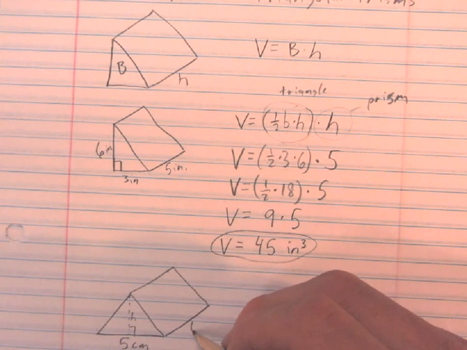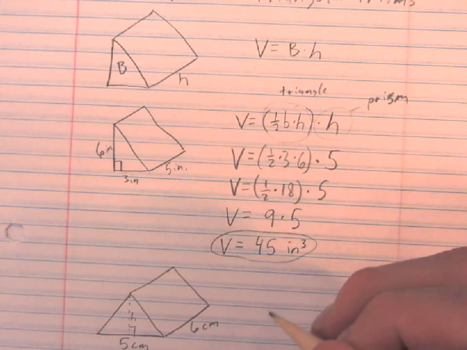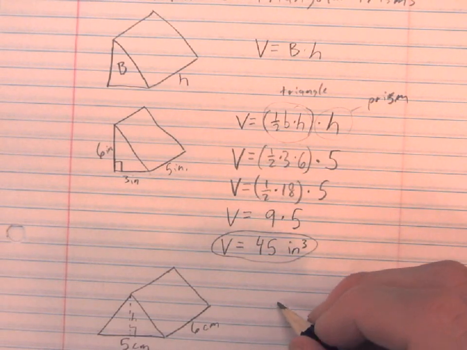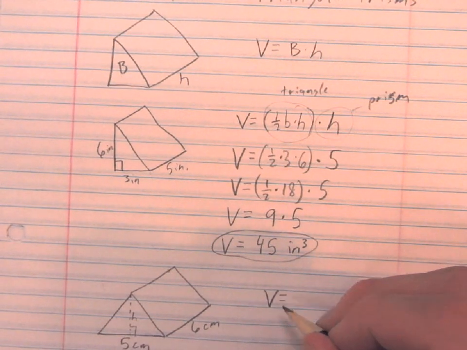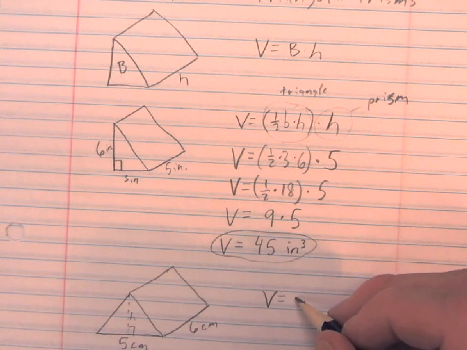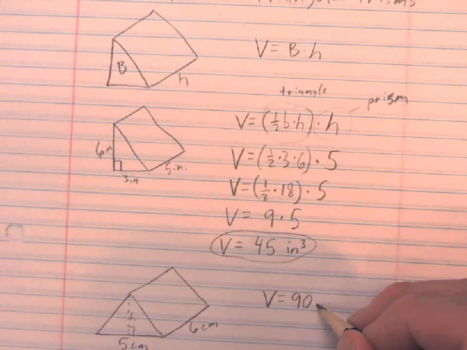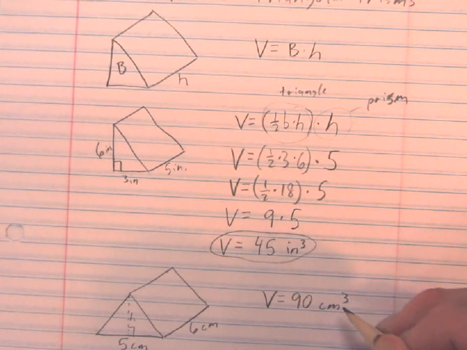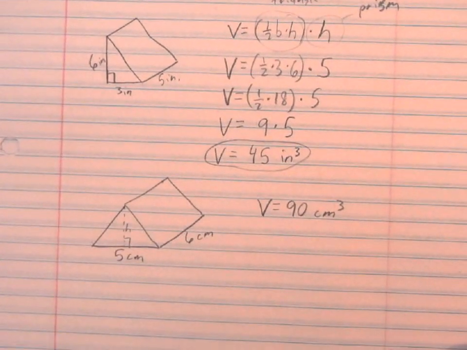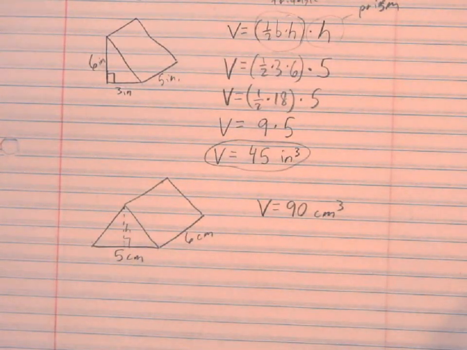and our length, we'll say that this is 6 centimeters. So then our volume is going to be equal to 90 cubic centimeters. Now hopefully I did that math right in my head to get us a nice easy number for the h.